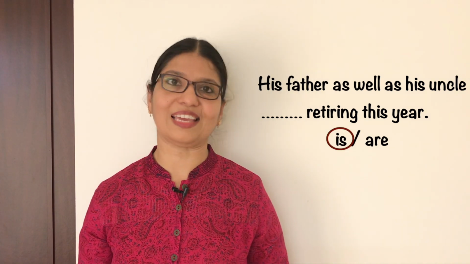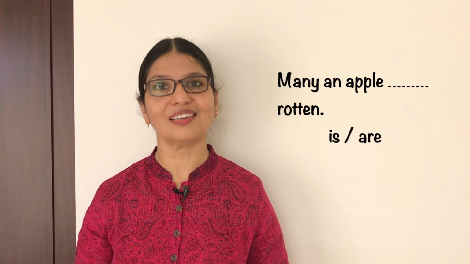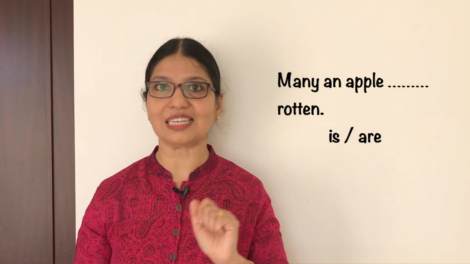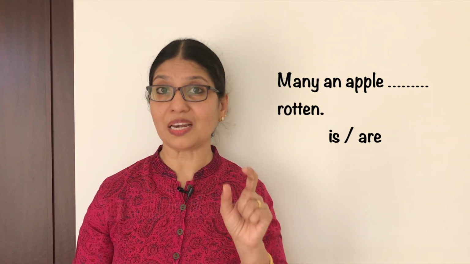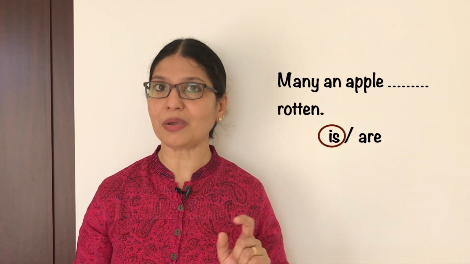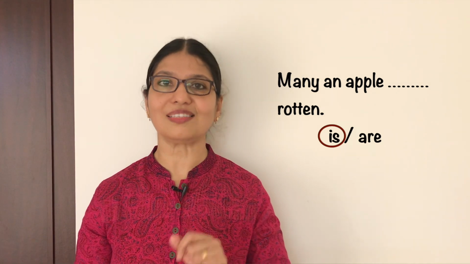Here is another tricky one. Many an apple ___ rotten. Is it is or are? Though we have the word many at the beginning of the sentence, I have used many an apple and we have to use a singular verb here. So it should be many an apple is rotten.